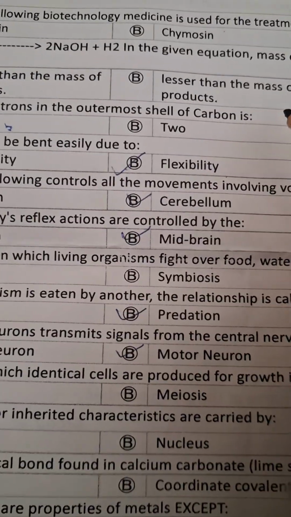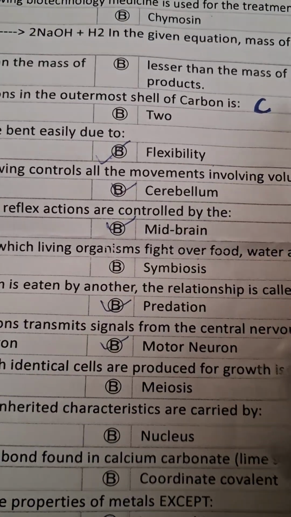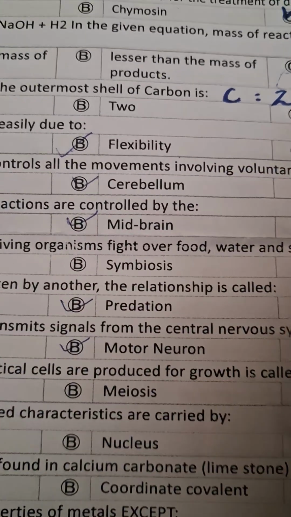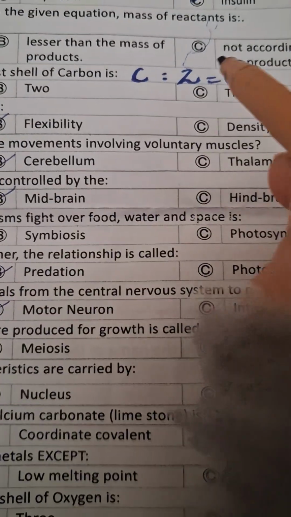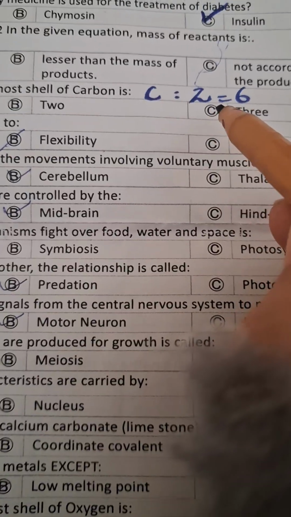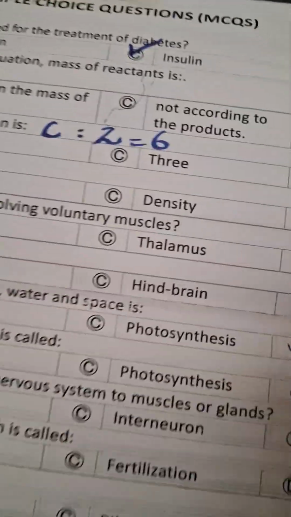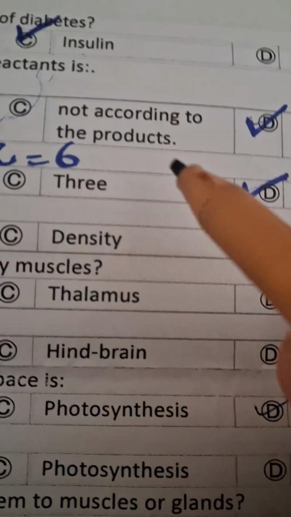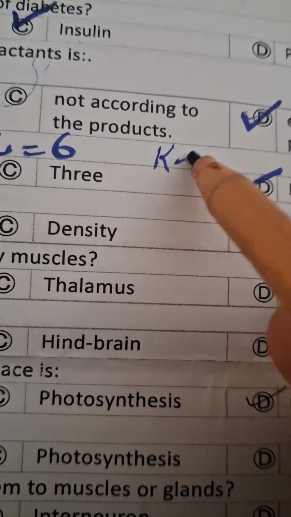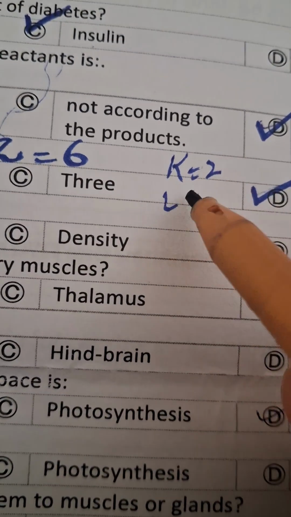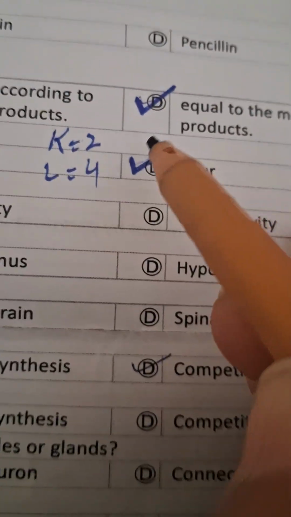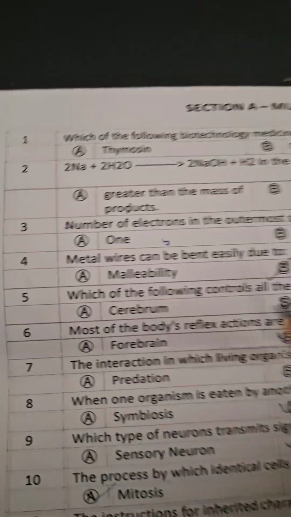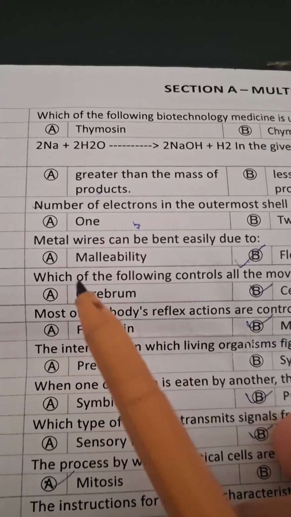Next, 2Na plus 2H2O. It will give 2NaOH plus H2. In this given equation, the mass of the reactant is: option A, greater than the mass of product, B, lesser than the mass of product, C, not according to the product, and D, equal to the mass of product. Here, the correct option is D, equal to the mass of product, because the reactants and products are equal.